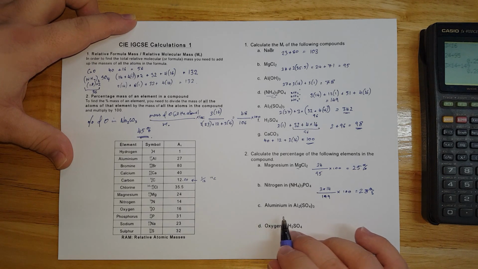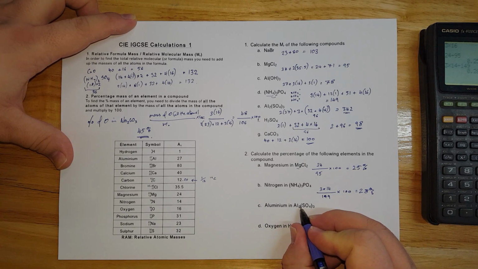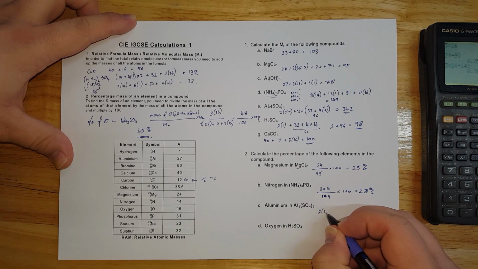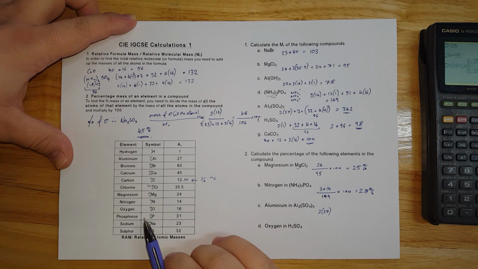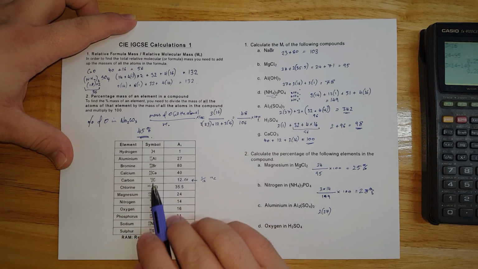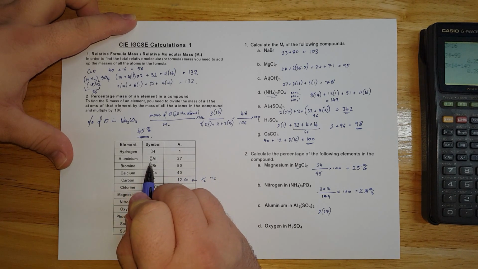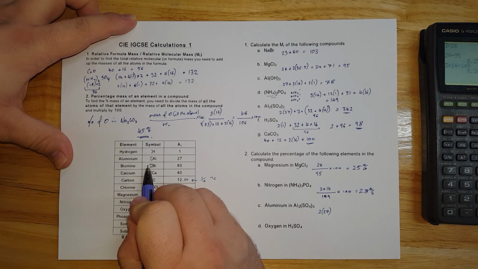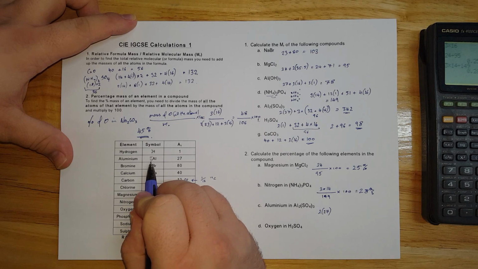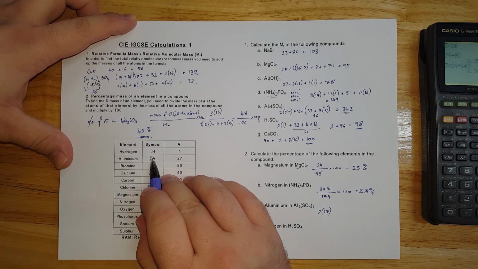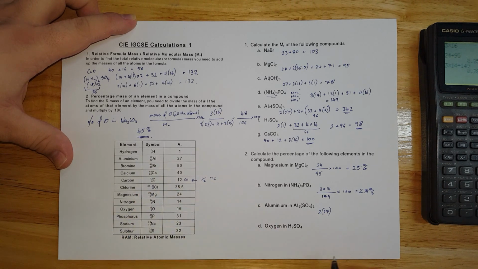Now, the percentage of aluminium in aluminium sulfate. We've got 2 atoms of aluminium, and the mass of aluminium is 27. Remember, when you have the periodic symbol, you have a smaller number and a larger number. The smaller number is the proton number. The larger number, or the more massive number, is the mass number. So the mass of aluminium is 27.